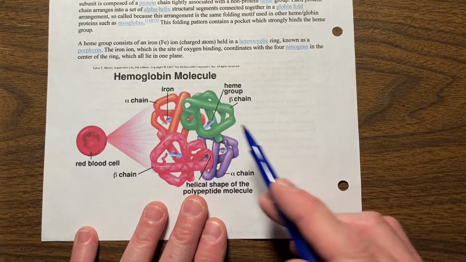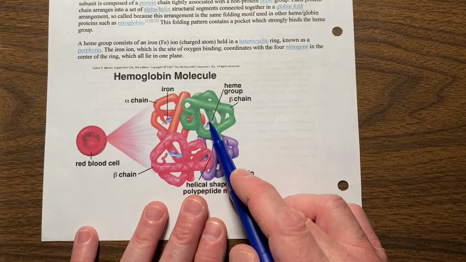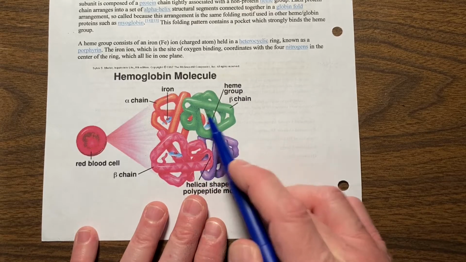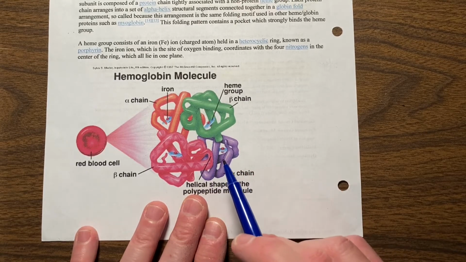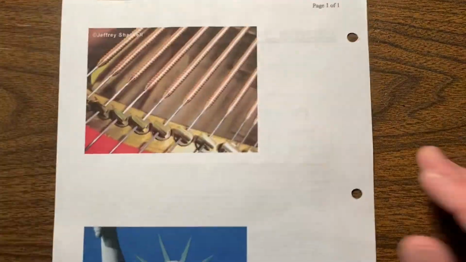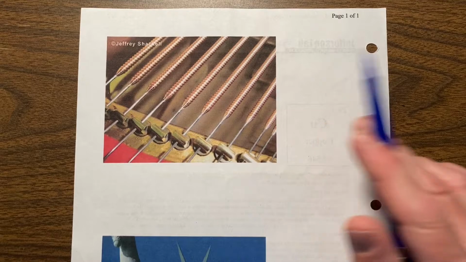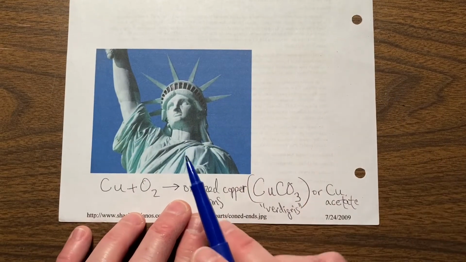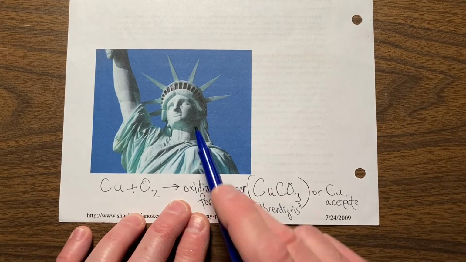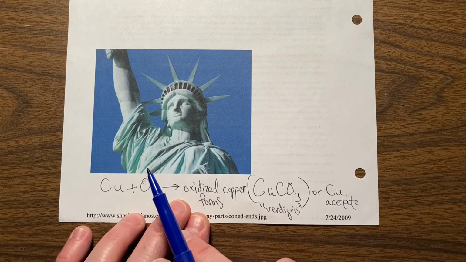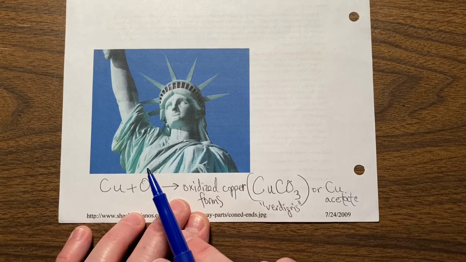But when you breathe in and out, you're actually carrying oxygen on these little parts here. We'll talk a little bit about that when we talk about covalent bonding a little bit later in the class. I've already showed you a real sample of copper piano strings. Copper was used to make the Statue of Liberty. The Statue of Liberty has turned green after many decades sitting out in New York Harbor because of acid rain.